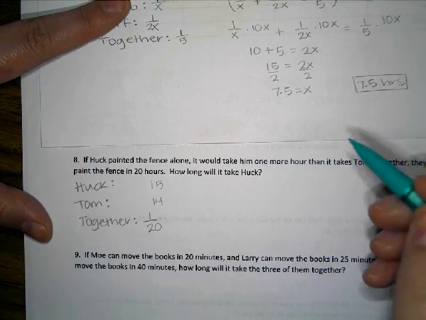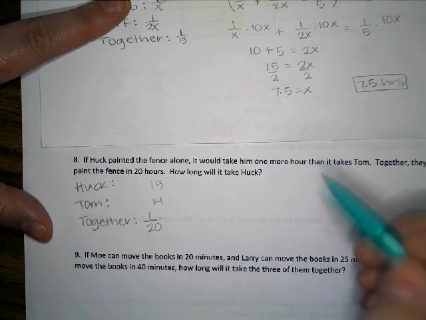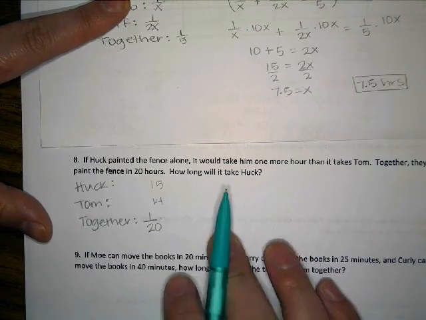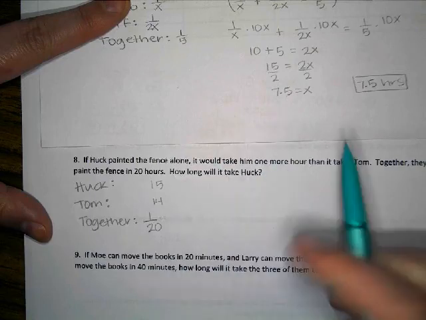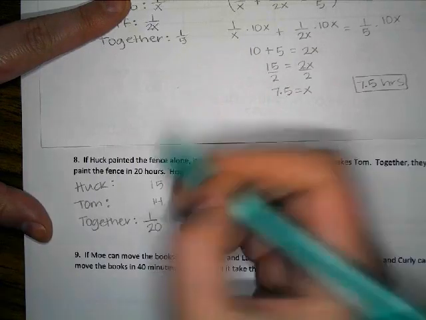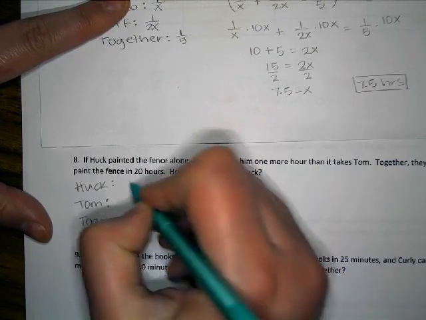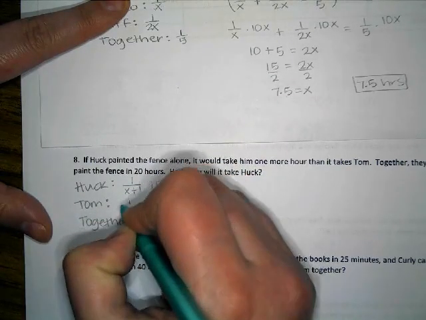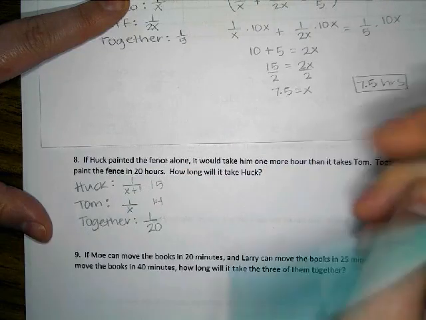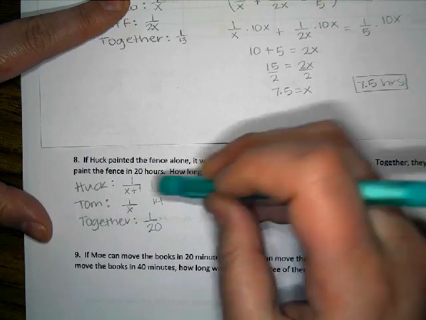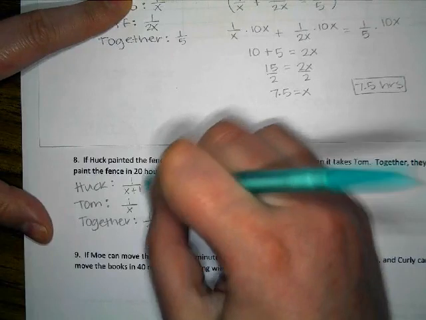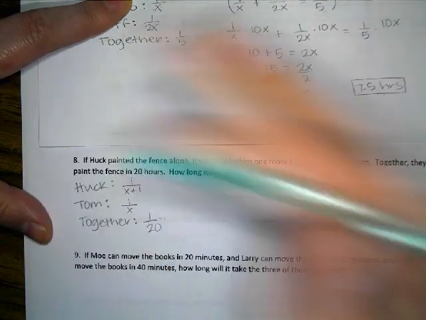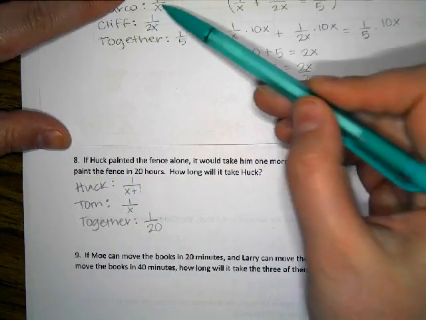So that would mean that if we're putting variables in here, Huck would be the one who gets the 1 more. Huck would be x plus 1, and Tom would be just x. Tom takes x hours, Huck takes x plus 1, because it takes him 1 more hour. And maybe that was obvious to you. That was probably obvious to me too. I think it's the wording of this one that messes me up a little bit more.